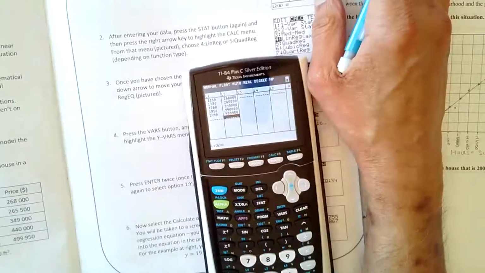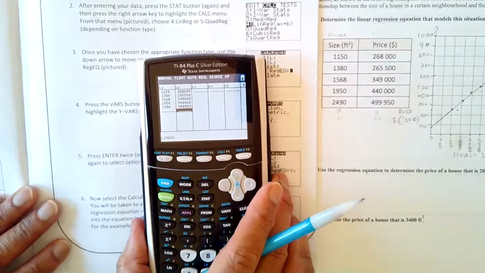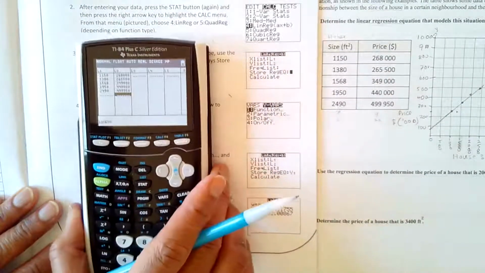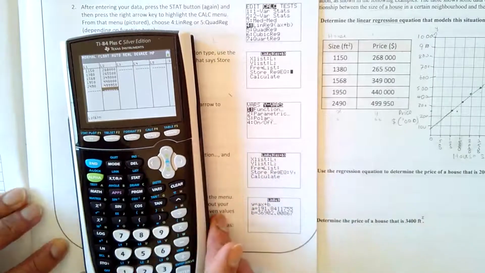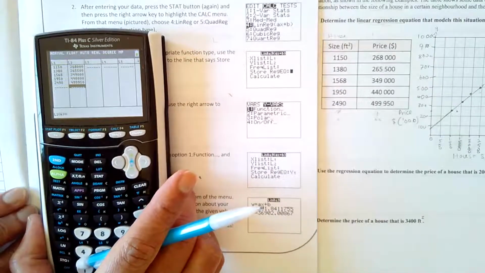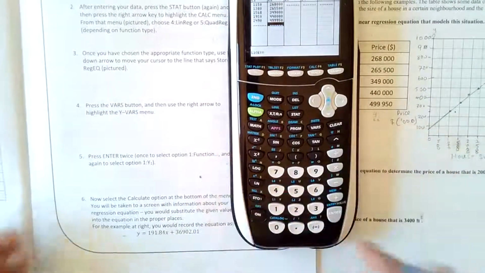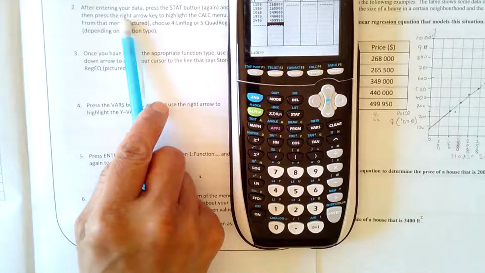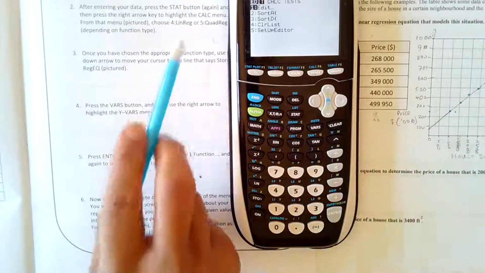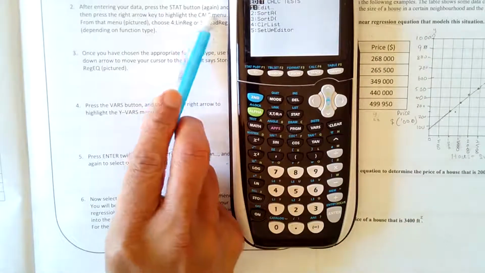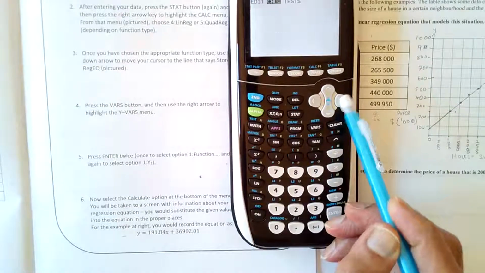Step 2. So I'll press the Start button again. Then I'll go to Calc. Press the right arrow key and move to Calc.